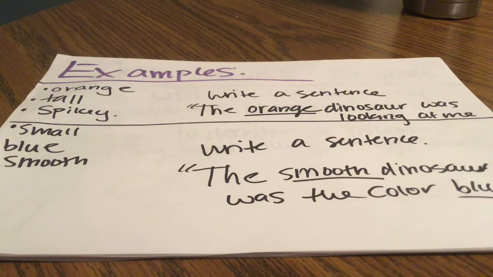Earlier in the beginning of the video, I talked about once they achieve that goal of being able to make adjectives, they write a sentence. In this example, I used one of the adjectives, and I would first start off small, so they used the adjective orange. My sentence is, the orange dinosaur was looking at me, and I would make sure that they underline the adjective to show what is describing the dinosaur. In this case, orange is describing the dinosaur, and dinosaur is the noun.